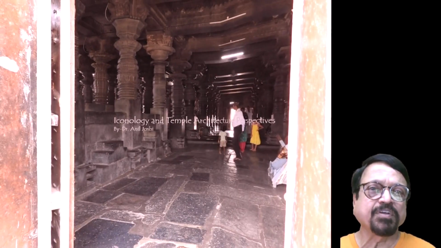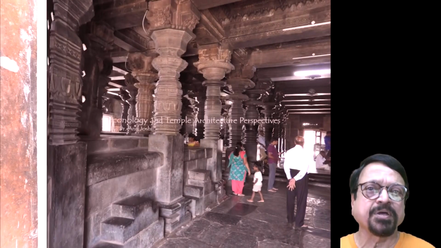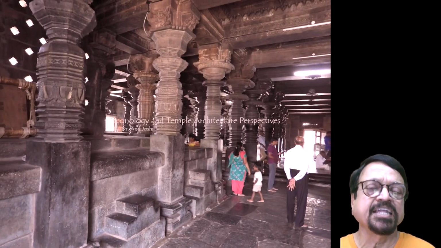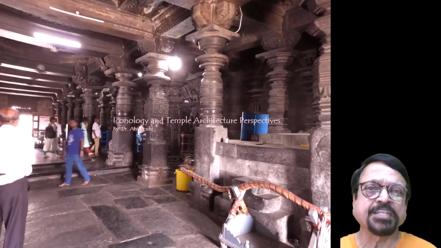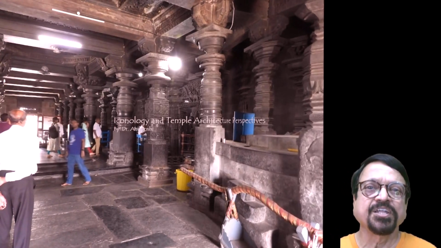We are making an effort to show you each and every corner of this temple in clarity, from different angles. You might find repetition, but they are from different angles, which will give you different perspectives of the same objects.